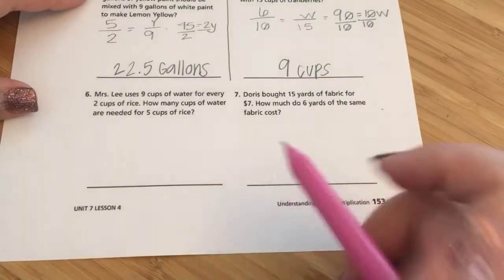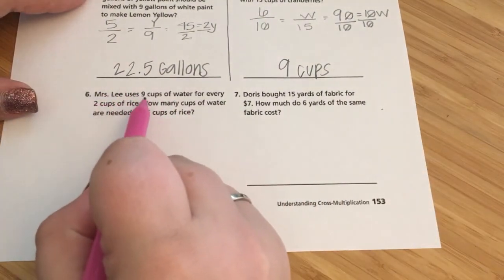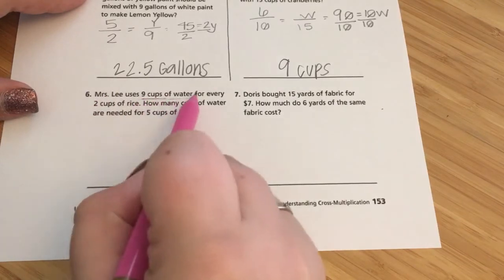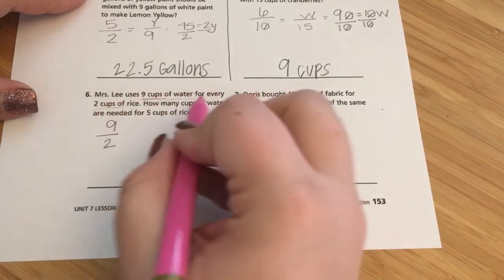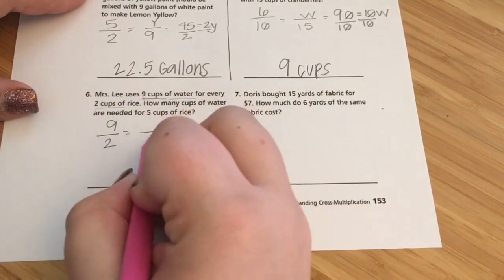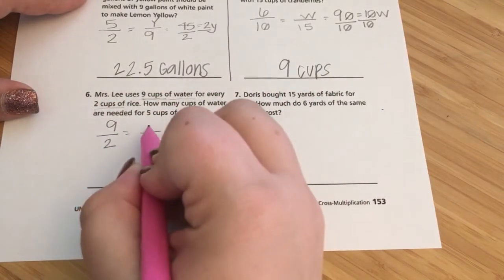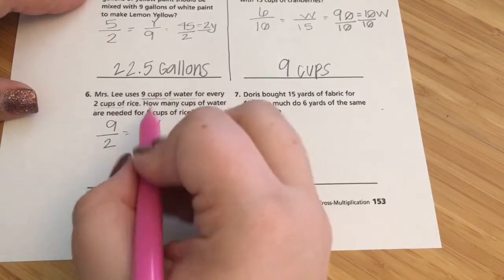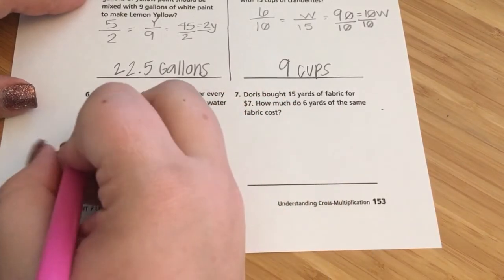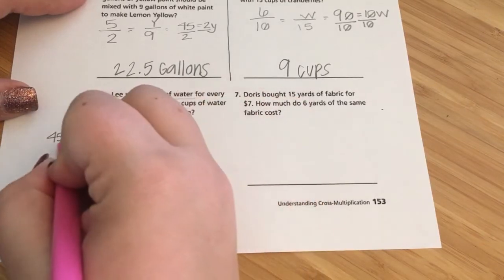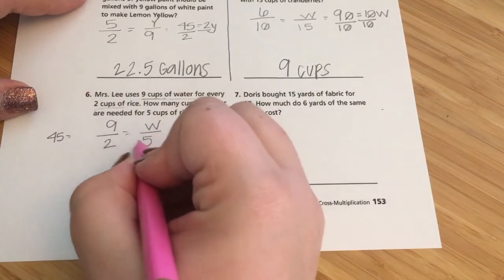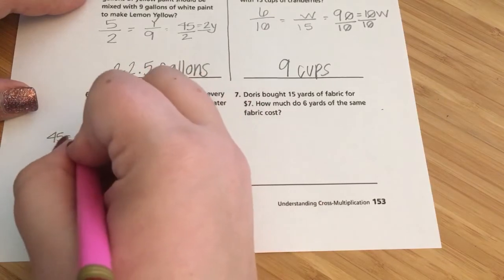Number 6. Mrs. Lee uses 9 cups of water for every 2 cups of rice. How many cups of water are needed for 5 cups of rice? So my 5 is that denominator, and that's what I'm looking for. I'm looking for the numerator. 9 multiplied by 5 is 45. I'm going to divide that by 2, and I get 22 and 1/2.